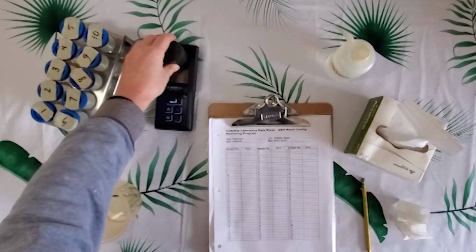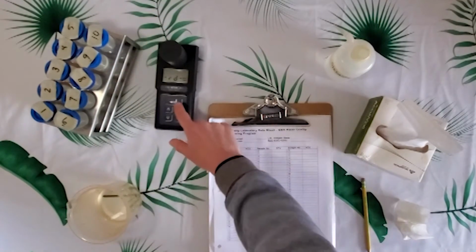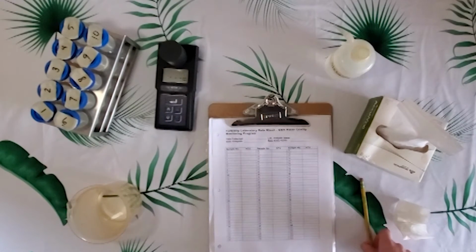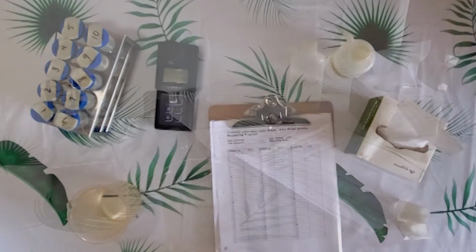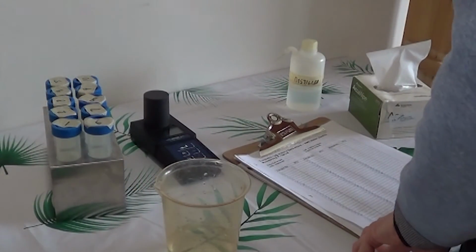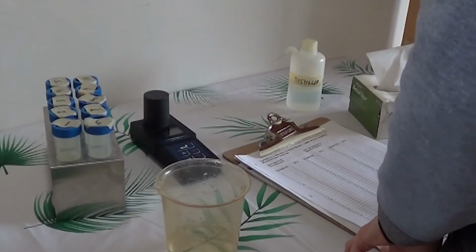Covering it with the cover. Hit this read arrow. Right now there are just dashes, and when the sample has been read, it will give us a number.